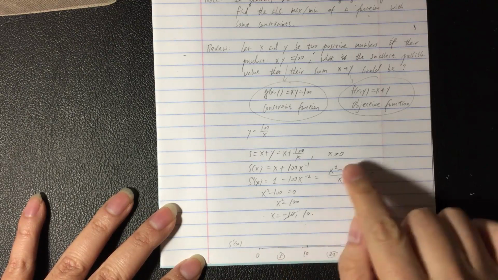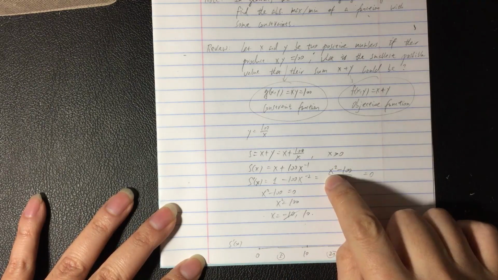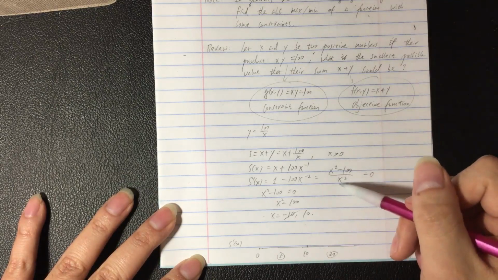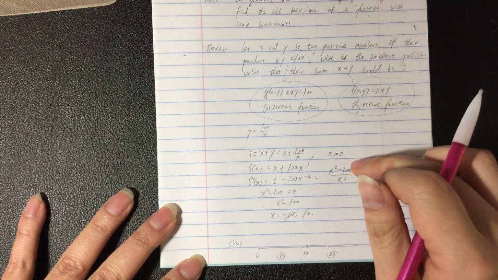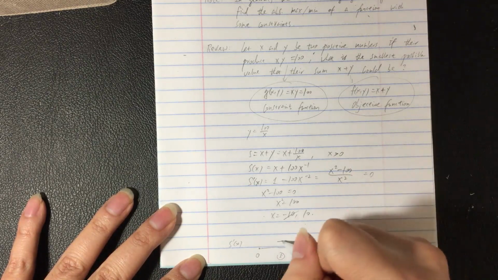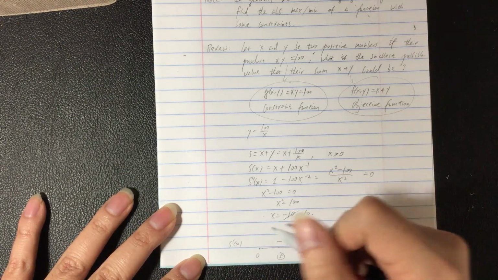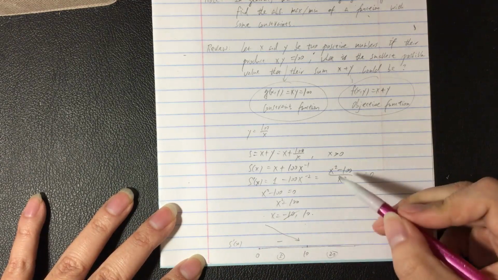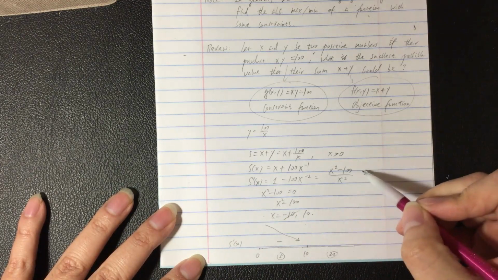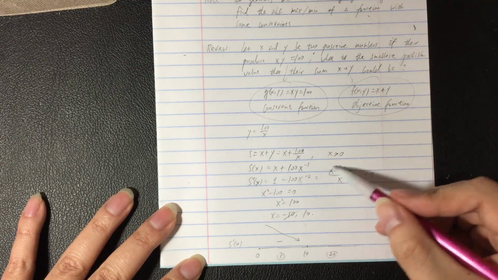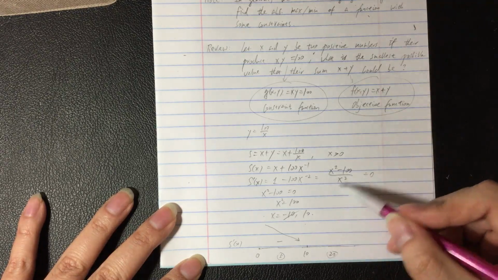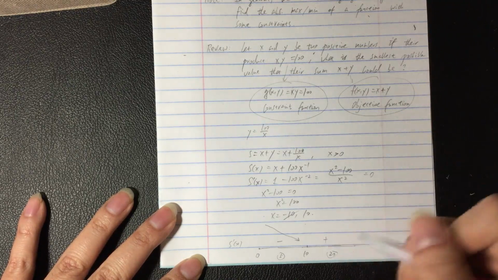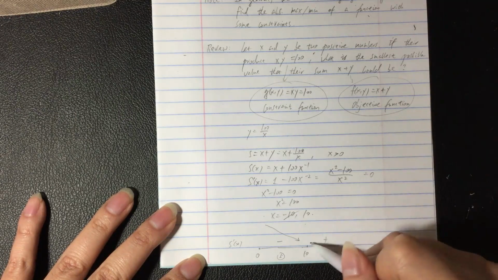If I plug in 5, 5 squared is 25. 25 minus 100 is negative. And 5 squared is 25, which is positive. A negative number over a positive number is negative. If the derivative is negative, it means the function is decreasing. If we plug in 20, 20 squared minus 100 is 300, and at the bottom, 20 squared is 400. 300 over 400 is positive. So if the derivative is positive, the function is increasing.